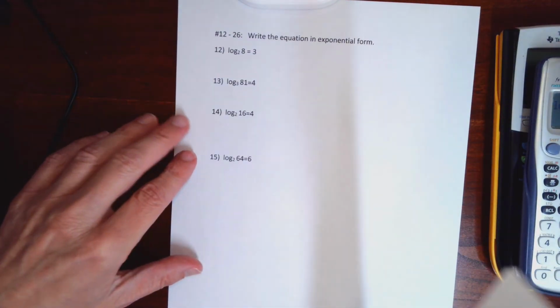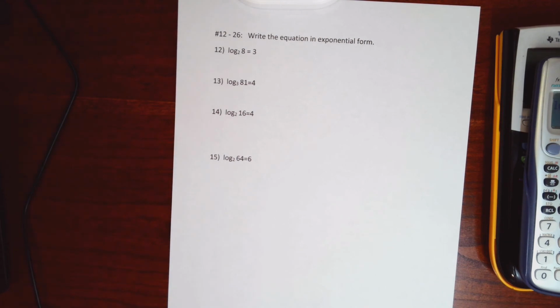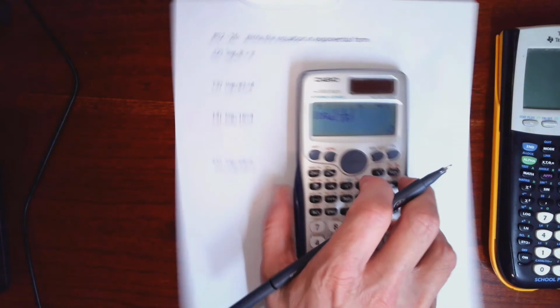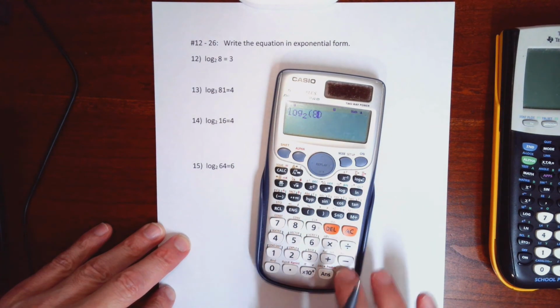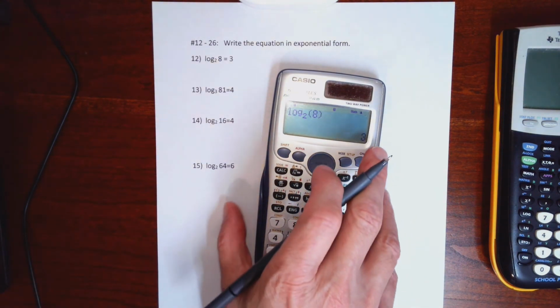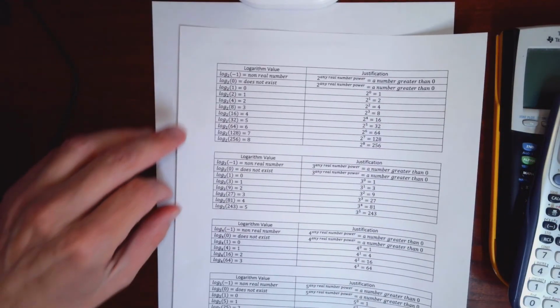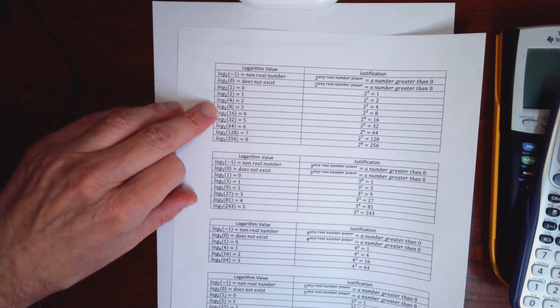The next skill I need to have is in problems 12 through 26. They give me a true statement. Like if I looked at problem 12, the log base 2 of 8 equals 3. That's a true statement. You could see it on this chart here too. The log base 2 of 8 is equal to 3.